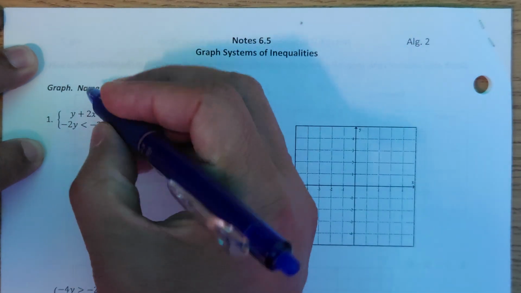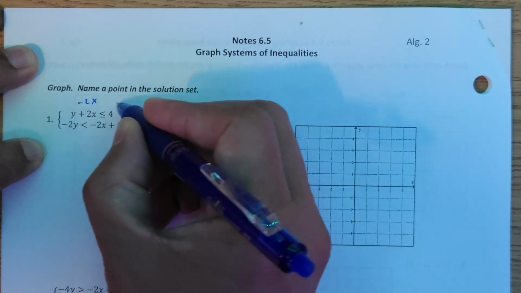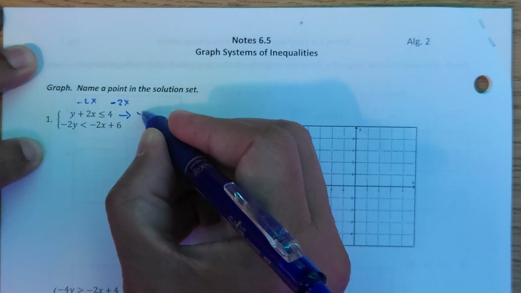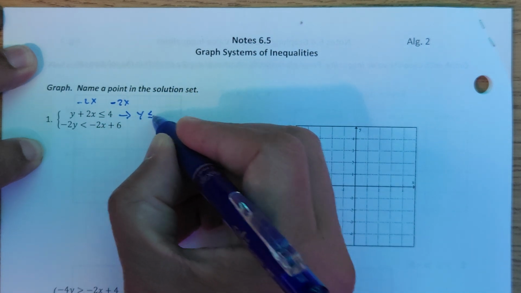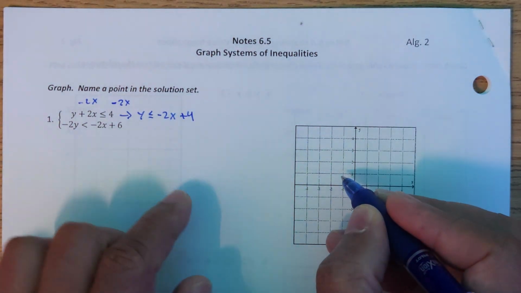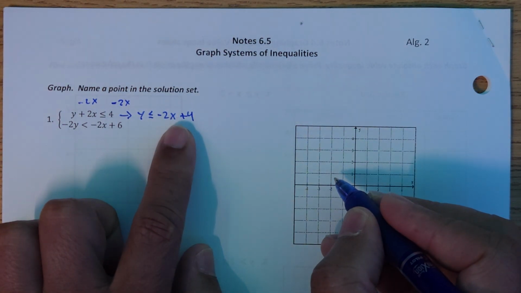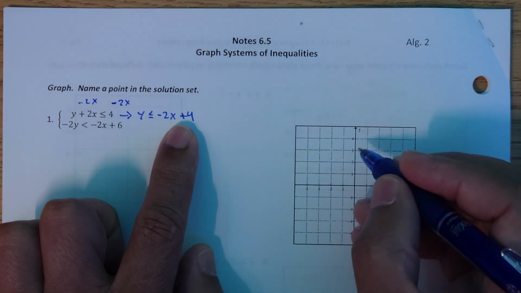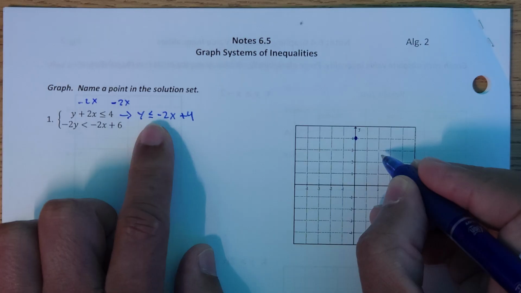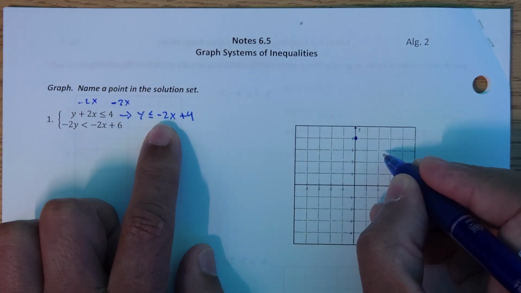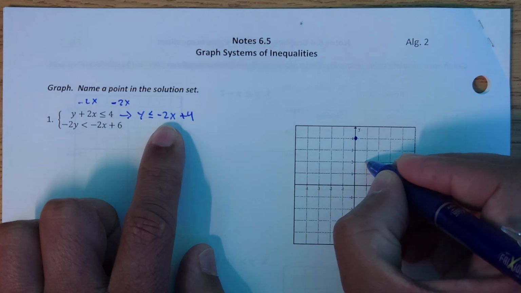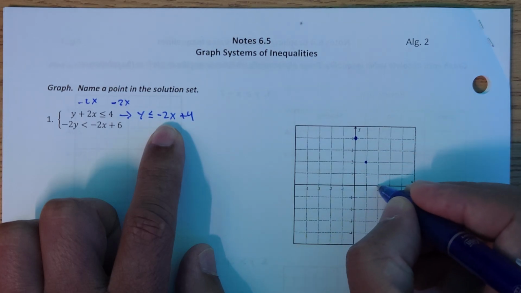So that means I'm going to subtract the 2x's from both sides of the inequality. Then this becomes y is less than or equal to negative 2x plus 4. Then I'm seeing that the y-intercept is (0, 4), so I'm going to plot that point first. So this is 1, 2, 3, 4, plot a point there. Then the slope is negative, and it's got a rise of 2 and a run of 1. So I'm going to drop 1, 2, then over right 1.